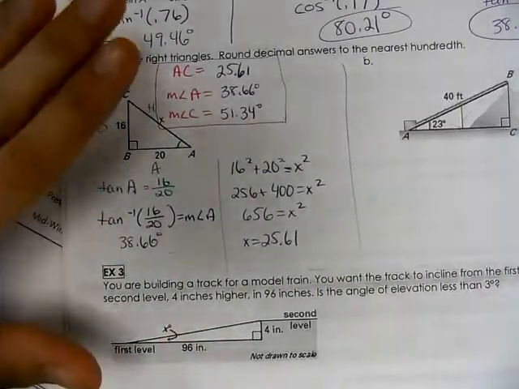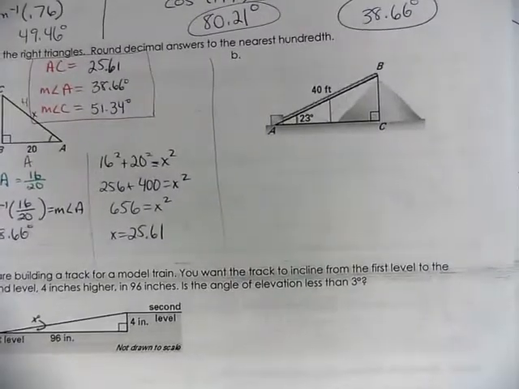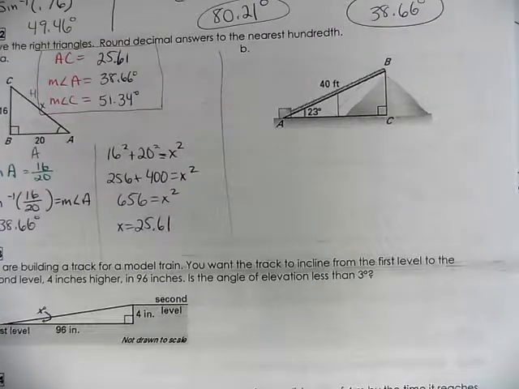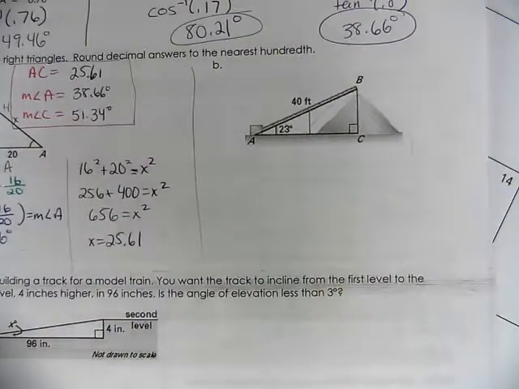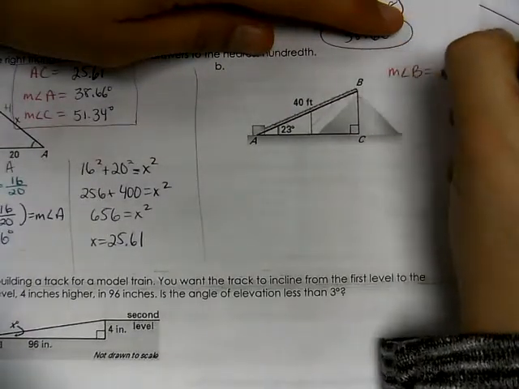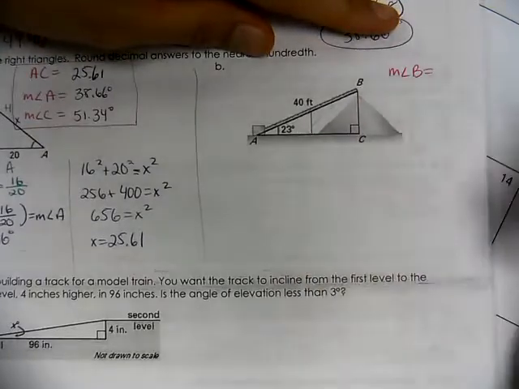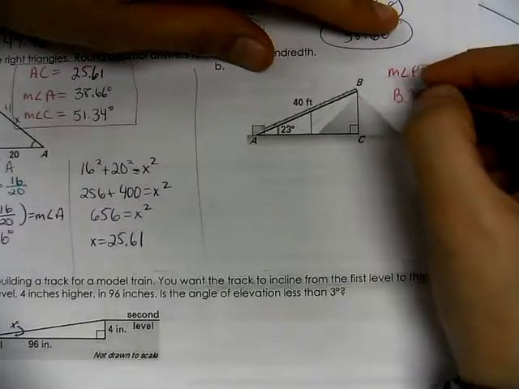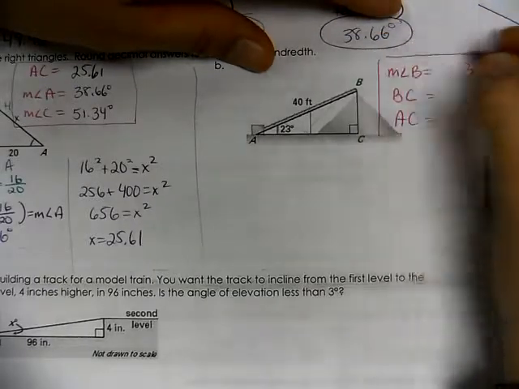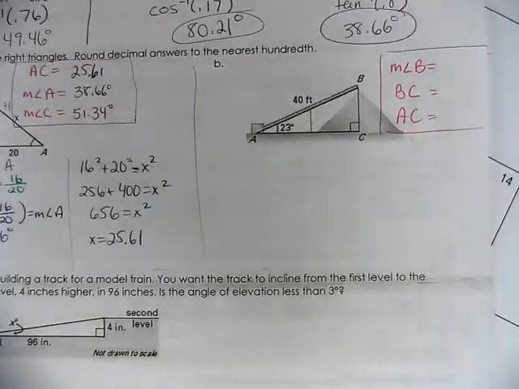If I don't give you a triangle like this, the other kind looks like B, where I give you a side and an angle. So I either give you two sides or a side and an angle. I can never just give you all three angles, unless it's a special triangle. So here, I have to solve. I have to find three things. I've got to find the measure of angle B, because that's the one angle I'm missing. I have to find side length BC and side length AC. So there's the three things I'm missing.